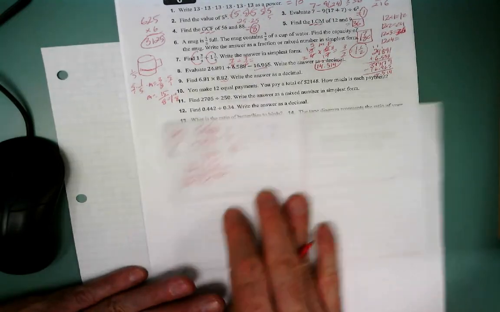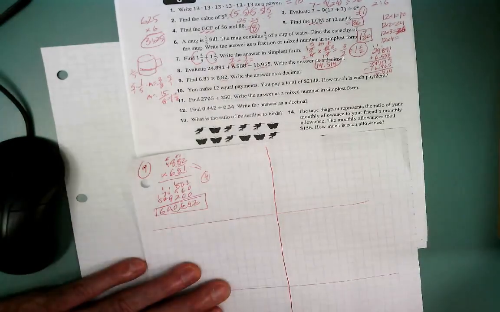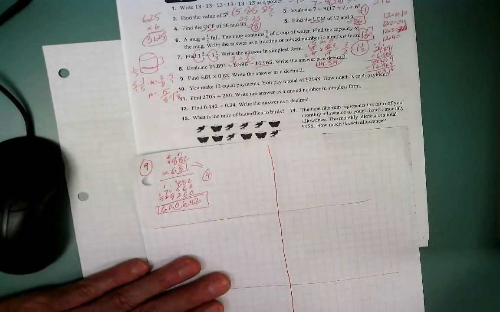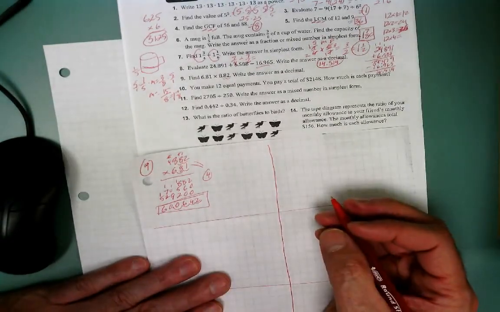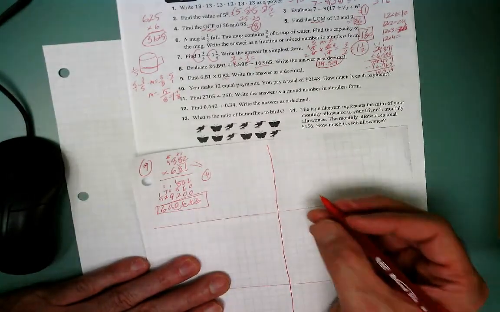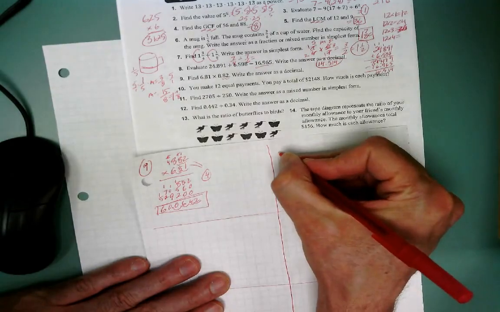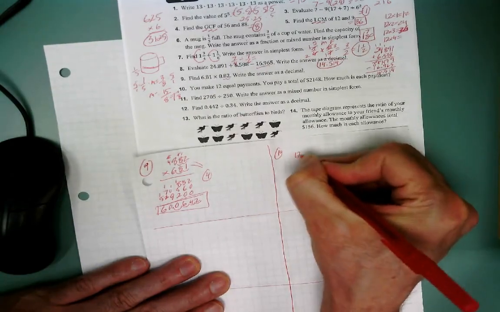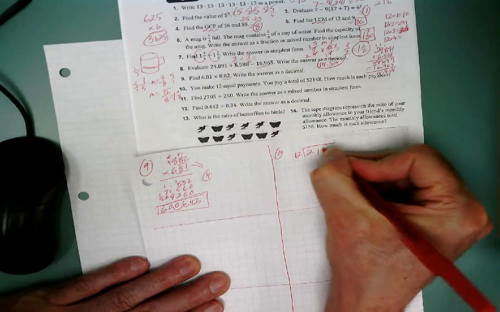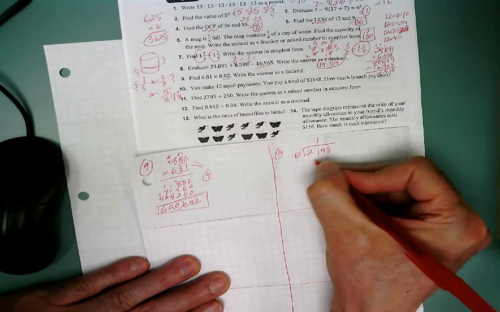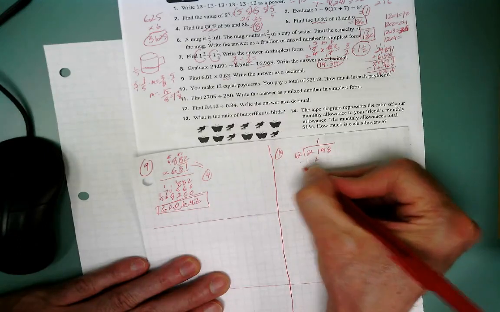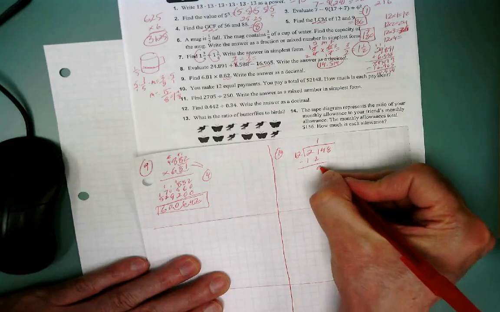All right, 10. You make 12 equal payments. You pay a total of $2,148. How much is each payment? Well, you're just dividing there. 12 into 2148. It goes into 21 once. 1 times 12 is 12. Subtract, I get a 9.